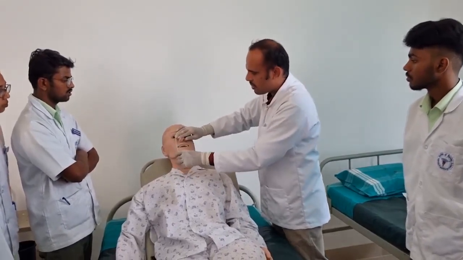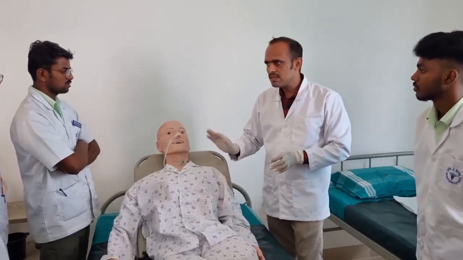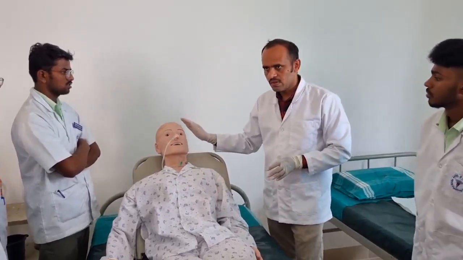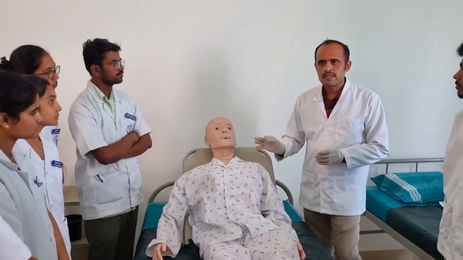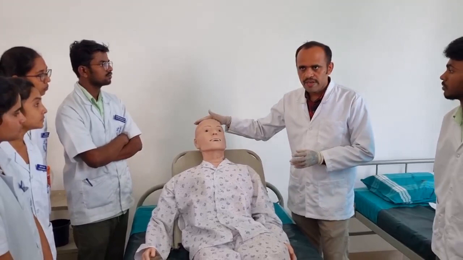So that is about NG tube insertion. This is regarding the procedure. At last, there is one important point regarding NG tube feeding.